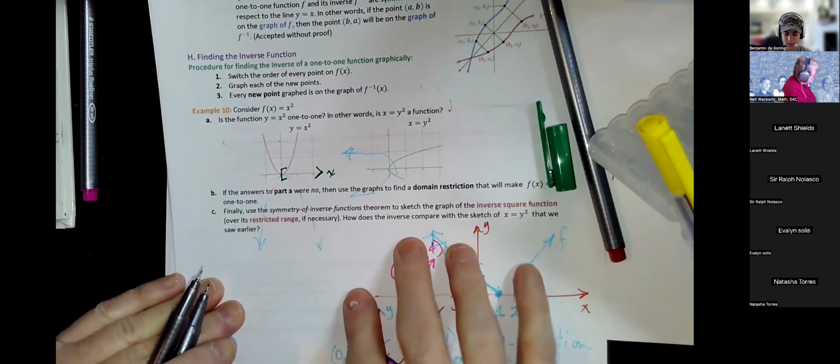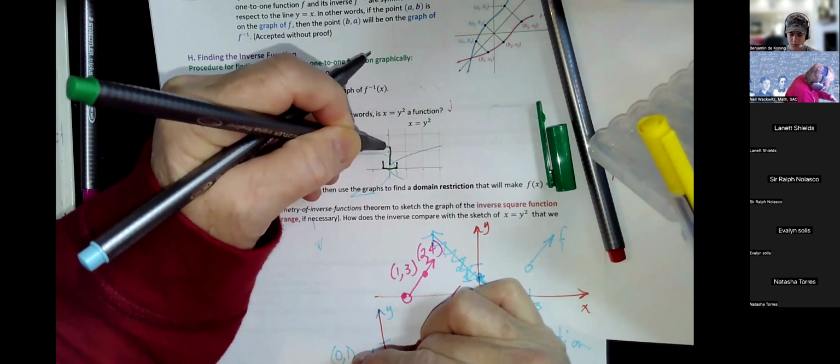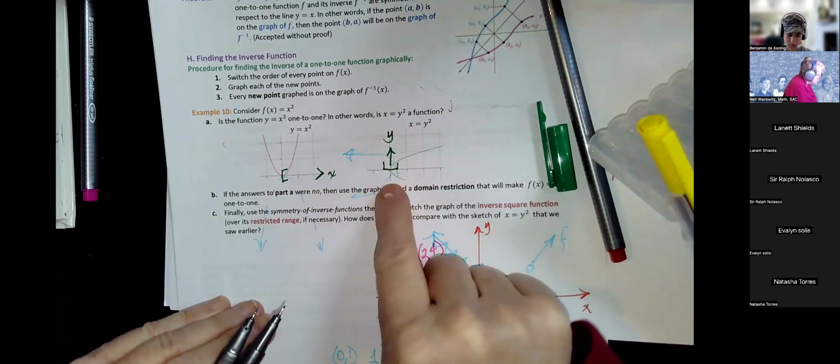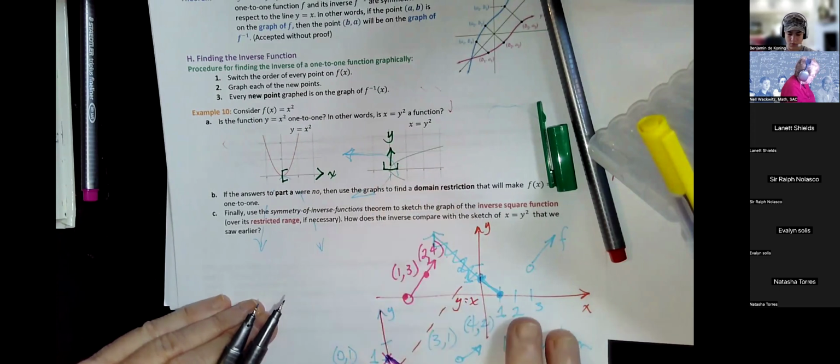Excellent. So if we did that, on the flip side, that's the same as saying we're only looking at positive and 0 y's. We're not looking at that negative part.